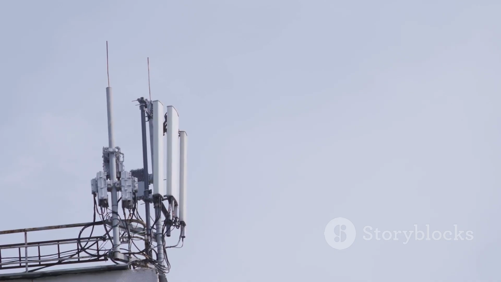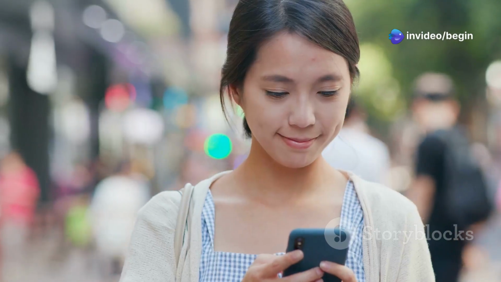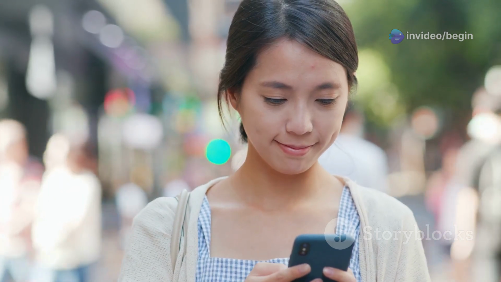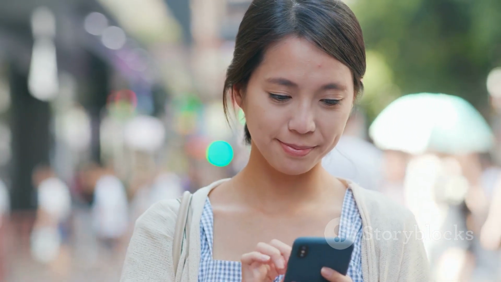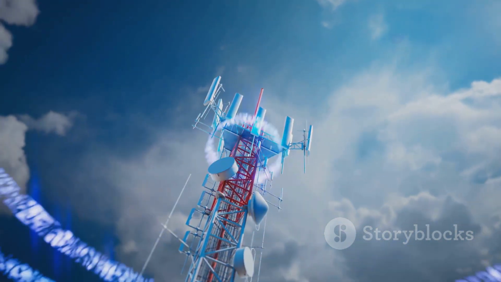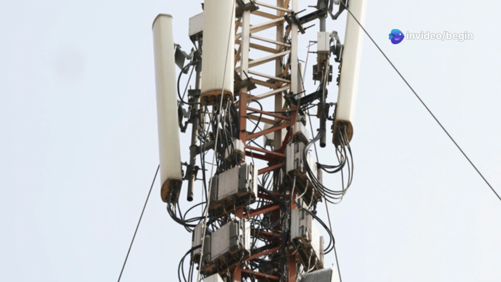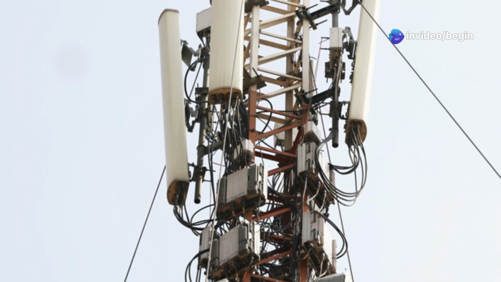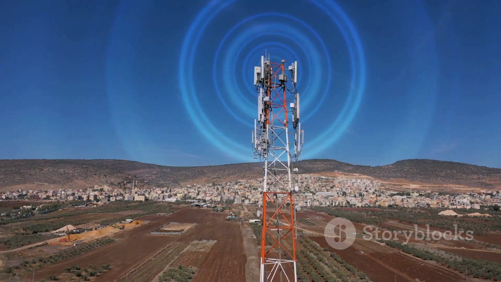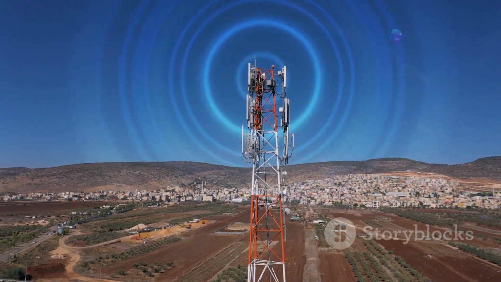Another critical function of PCI is to facilitate smooth handovers. As you move while talking on your phone or browsing the internet, your connection needs to be seamlessly transferred from one cell tower to another. This process, known as handover, relies heavily on PCI. Your phone constantly monitors the signal strength of neighboring cells, identifying them by their unique PCIs. When it detects a stronger signal from a neighboring cell, it initiates a handover, ensuring uninterrupted communication.